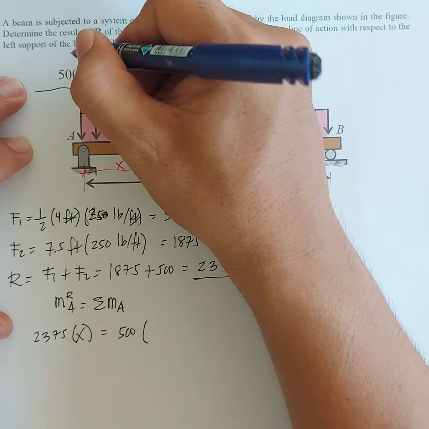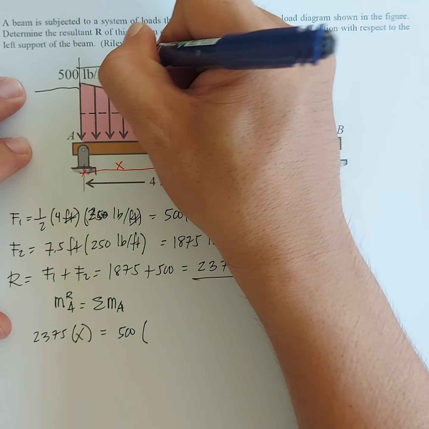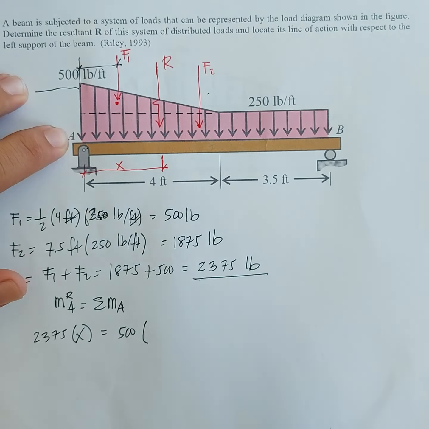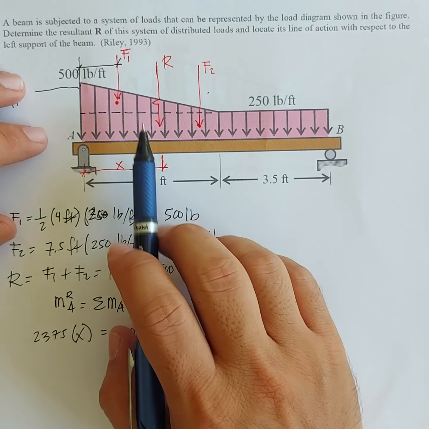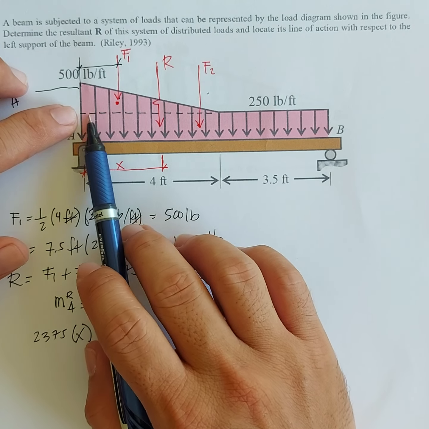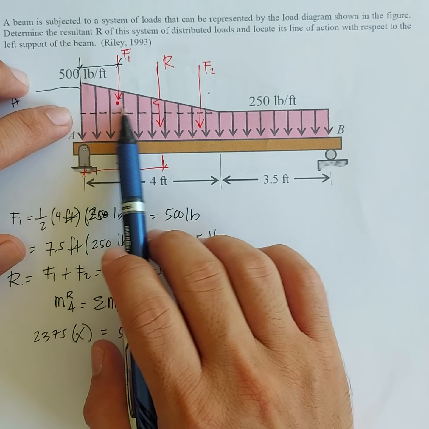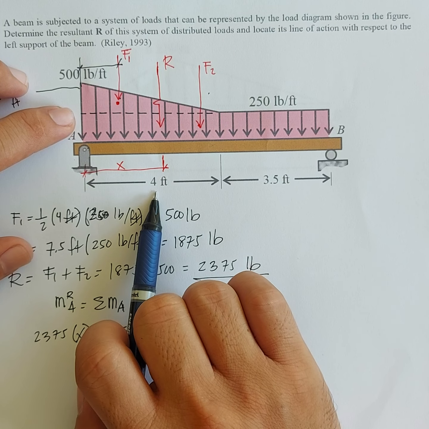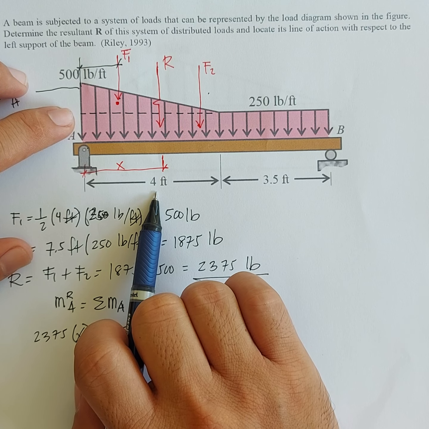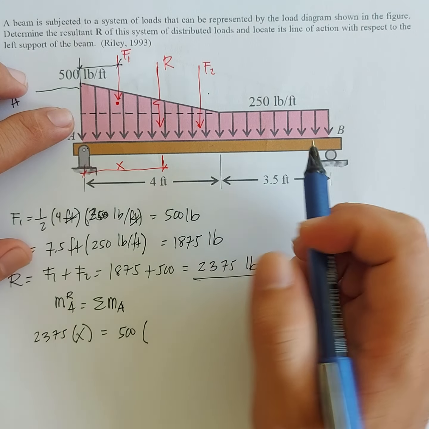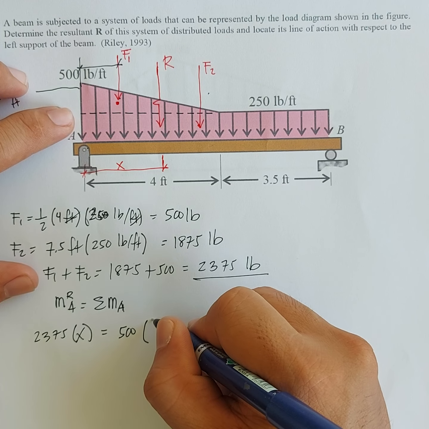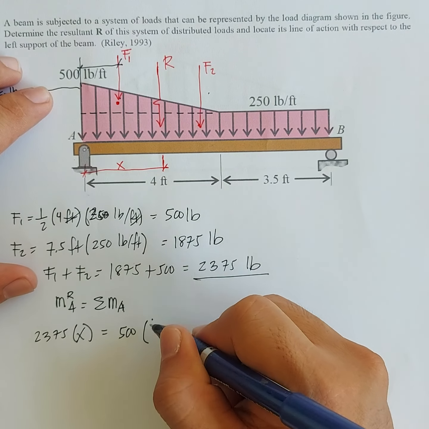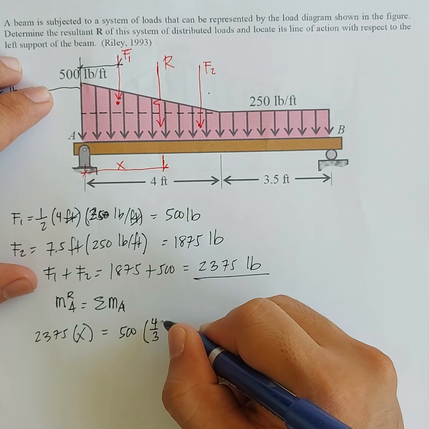So, what is this distance? Ayan. That is 1/3 of, again, centroid ng triangle. 1/3 nito. Okay, 1/3 nitong base natin. Base natin is 4. So, that is 4/3. So, 4/3. 1/3 of 4, or that is 4/3. Okay?